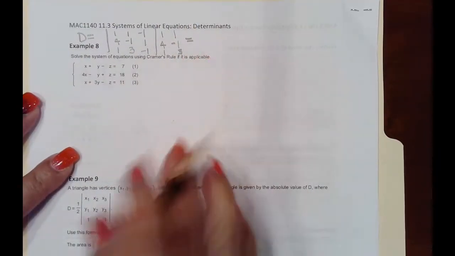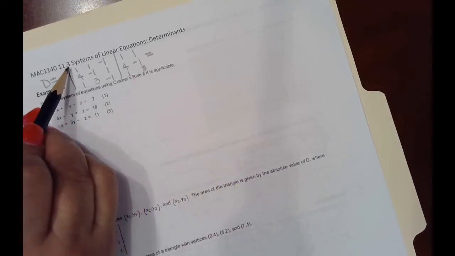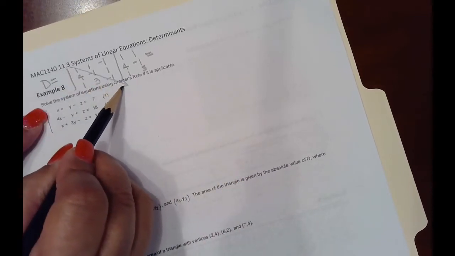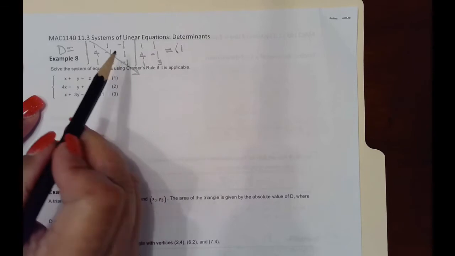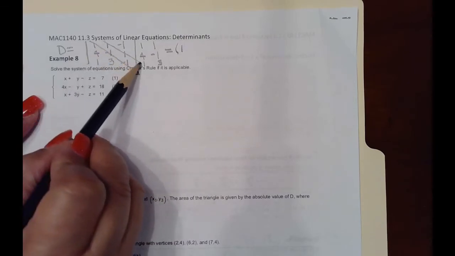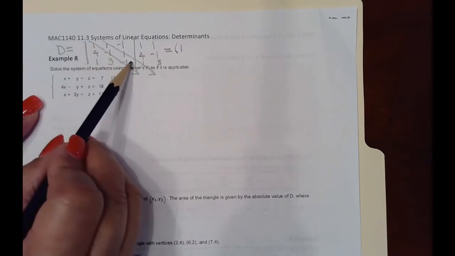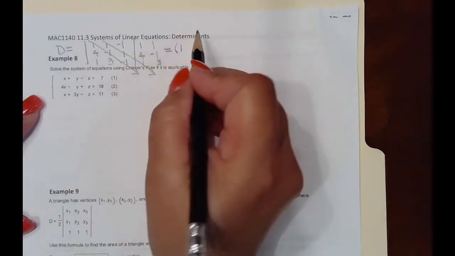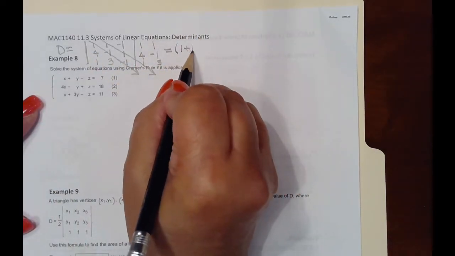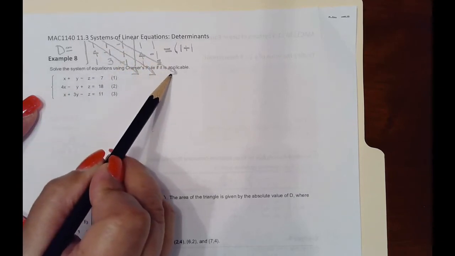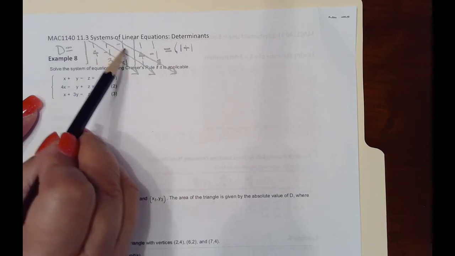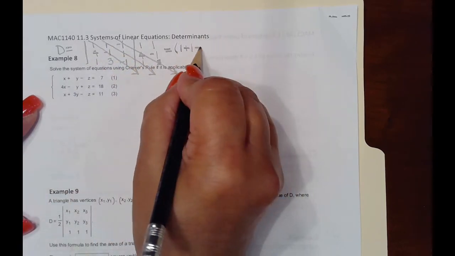Okay, calculating this, we're going to do all of the downward products first. So 1 times negative 1 times negative 1, that would be 1. Then the next downward product would be these three that line up. Do the product there, 1 times 1 times 1, turns out to be positive 1. Then this next string of numbers on the diagonal gives us the last downward product. So negative 4 times 3, negative 12.